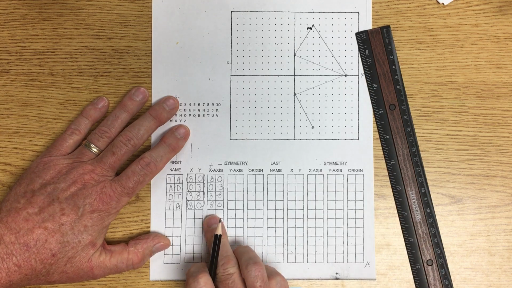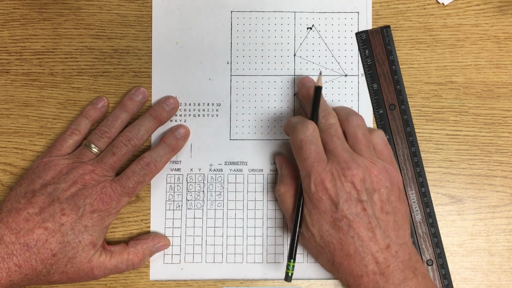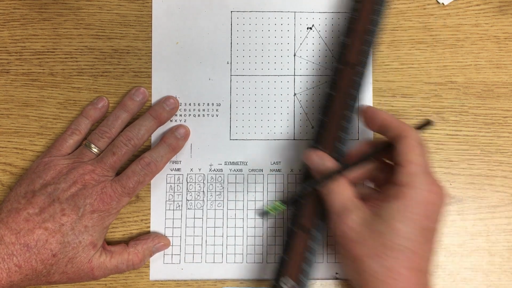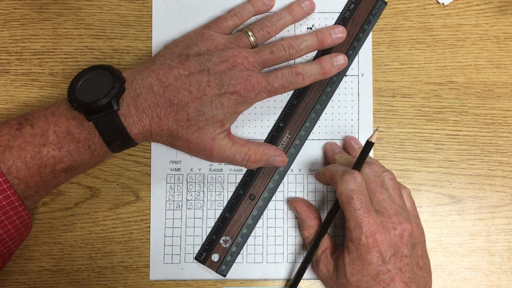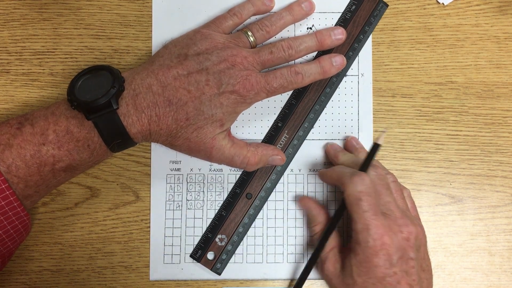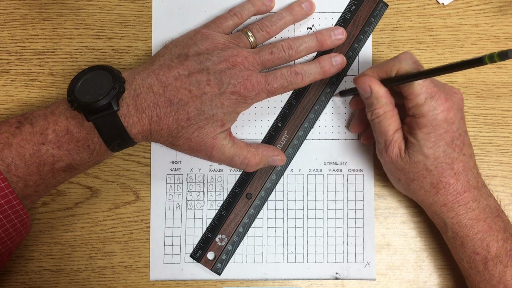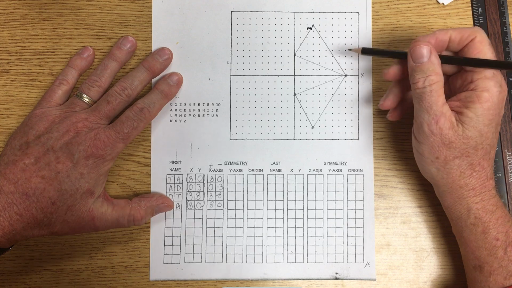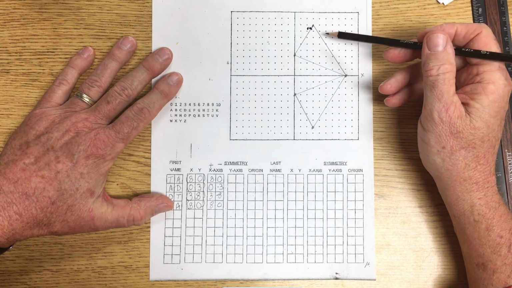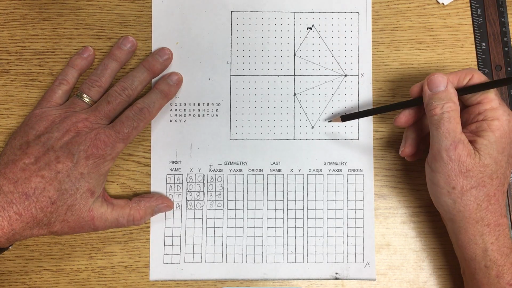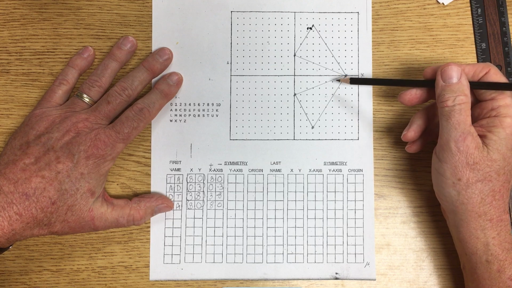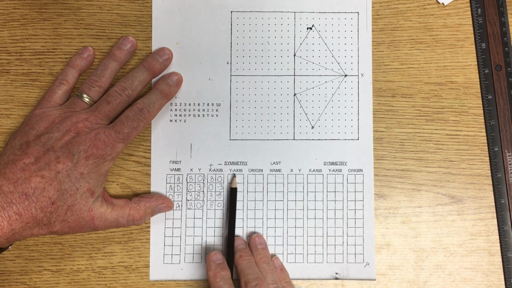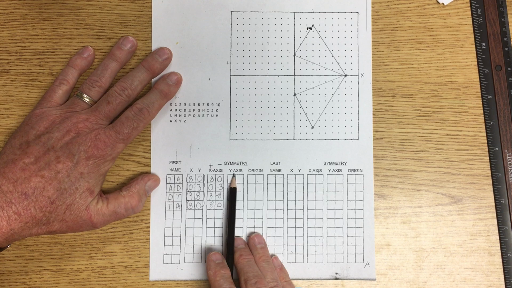And our last ordered pair this time is 8, 0. Well, 8, 0 is where we started. So I'm going to go ahead and connect that. All right. And if you notice, we have a triangle that it looks like it's just reflected across the x-axis. The next one asks us to reflect it across the y-axis.